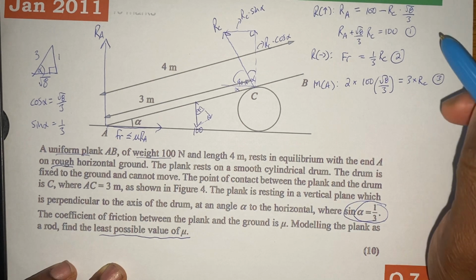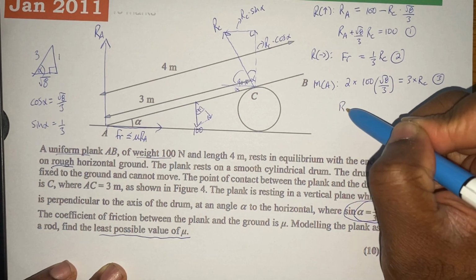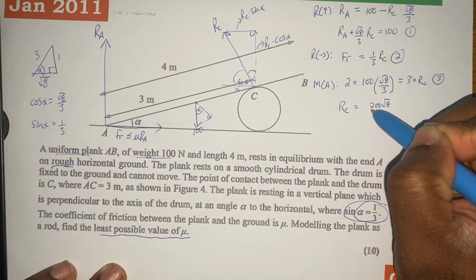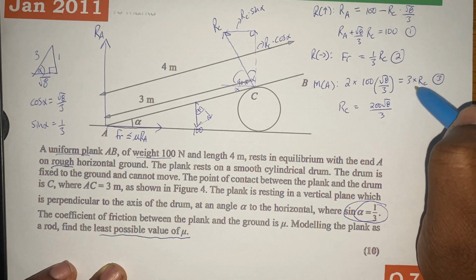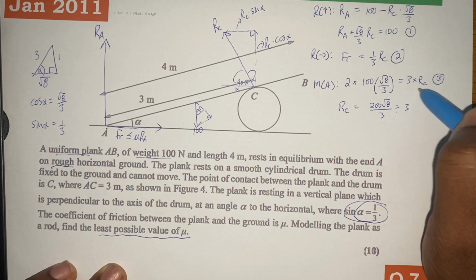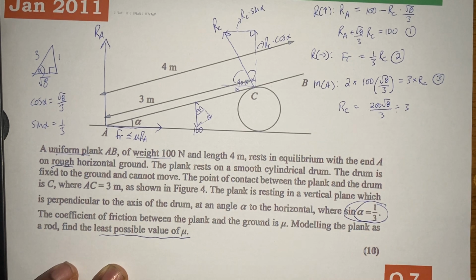From equation 3, we can solve for RC. So RC will be 200 root 8 over 3 divided by 3. So here, when we type that into the calculator, we're looking for 200 root 8 over 9, and that will give us 200 root 8 divided by 9.